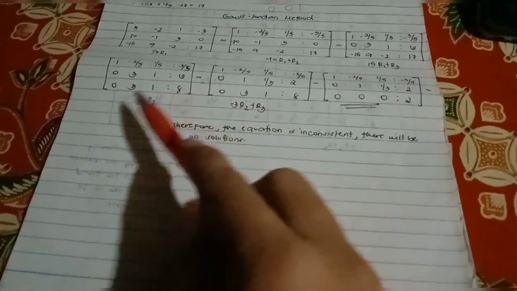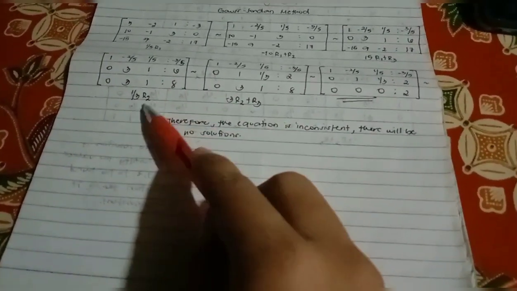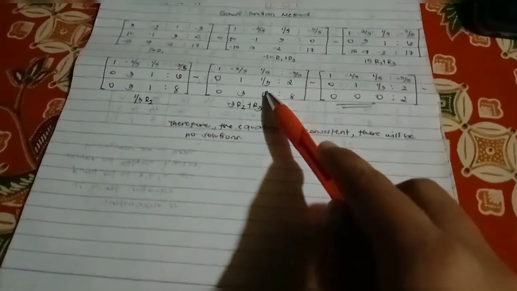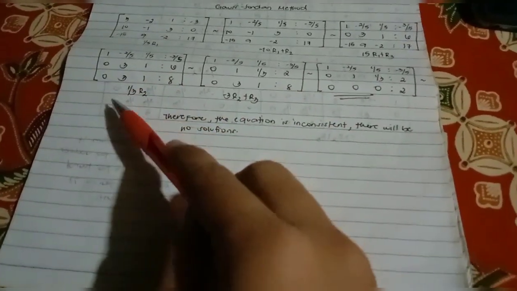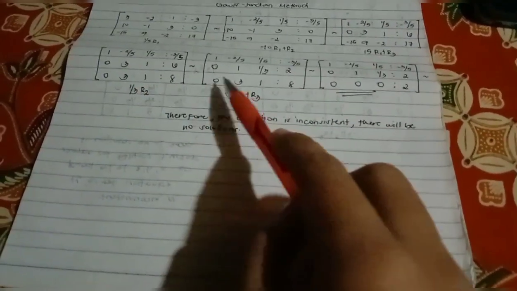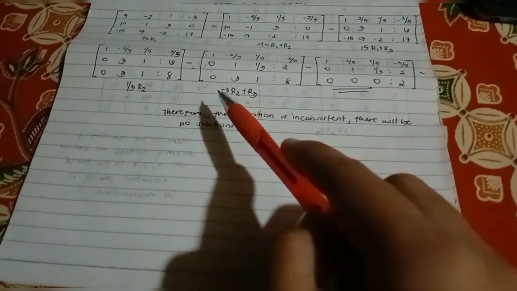1/3 times 0 is equal to 0. 1/3 times 3 is equal to 1. 1/3 times 1 is equal to 1/3. 1/3 times 6 is equal to 2. The next goal is row 3. We need to make it 0, so we multiply it by negative 3.